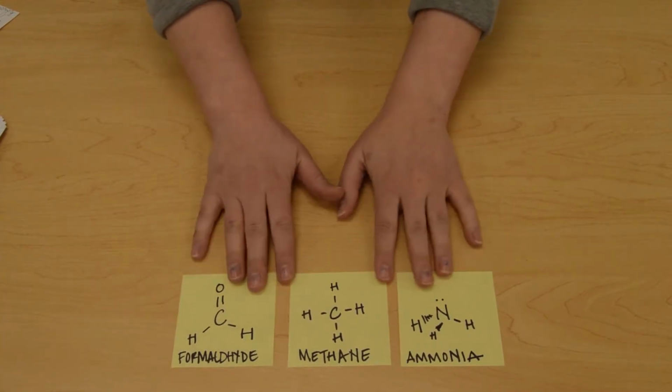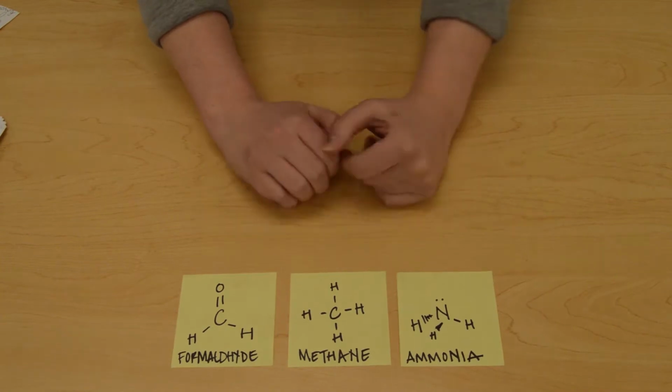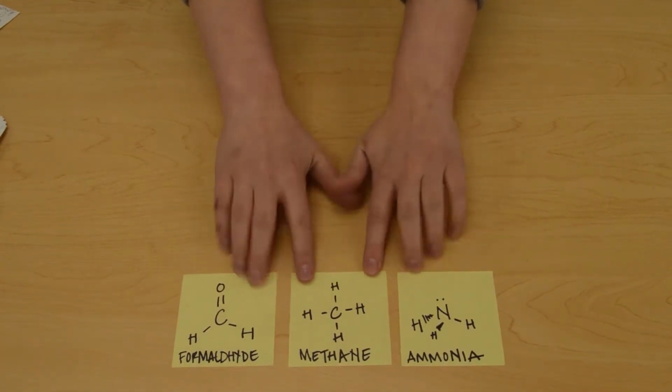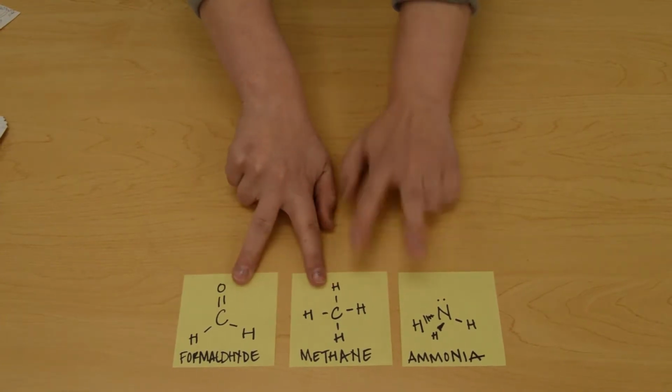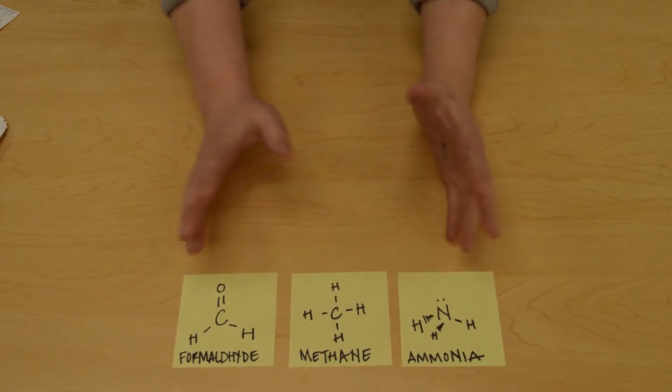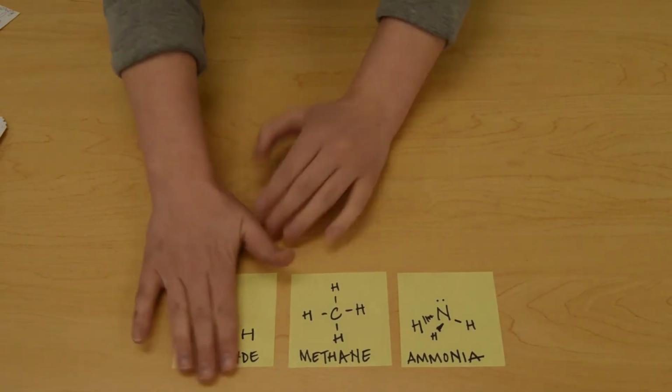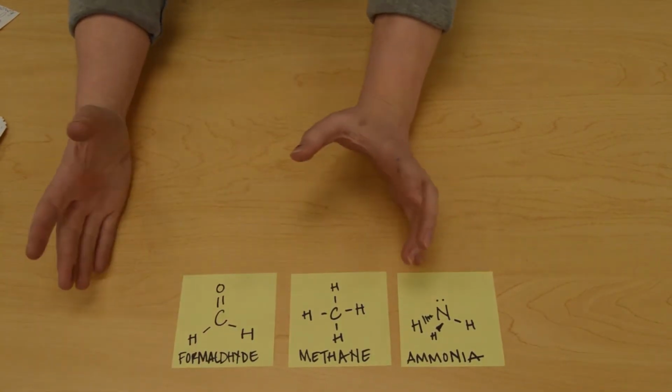So here we have 3 example molecules. We're going to go through and determine the strongest intermolecular force. So you can pretty much assume that dispersion forces are happening across all of these because all of them have electrons. So let's see if there's anything stronger going on. Remember, we need to look at polarity to determine this.